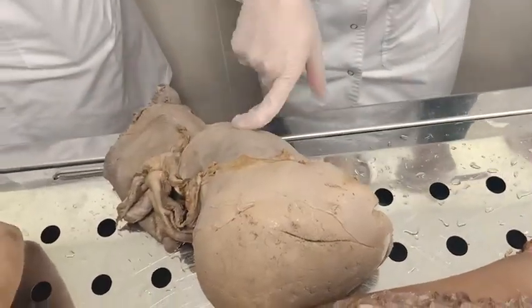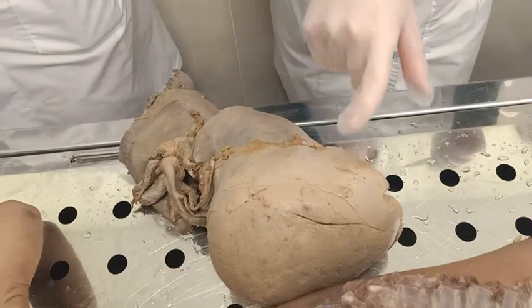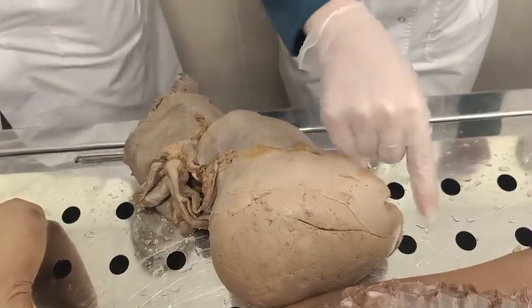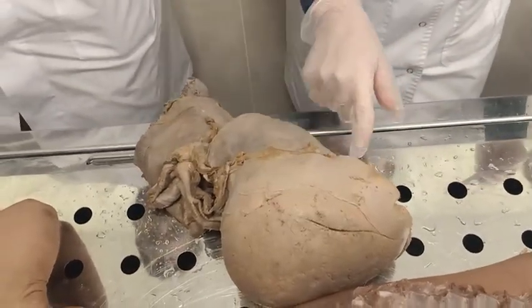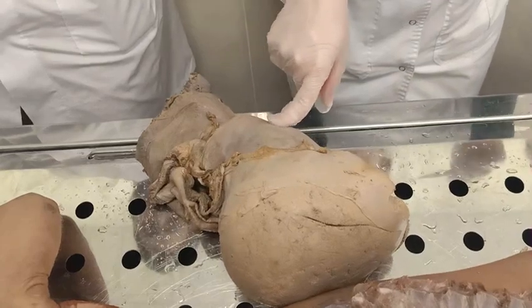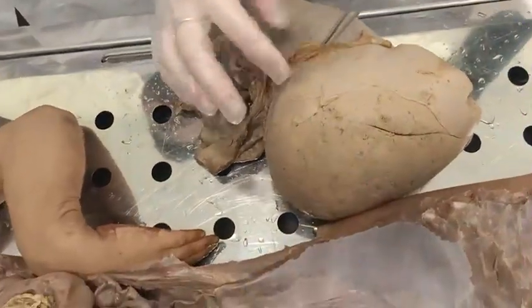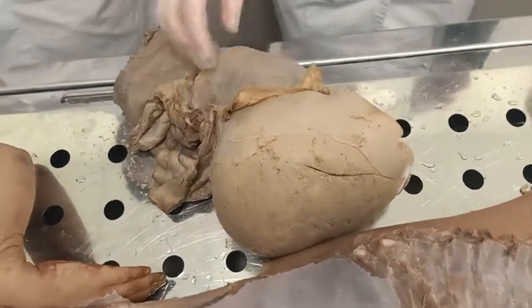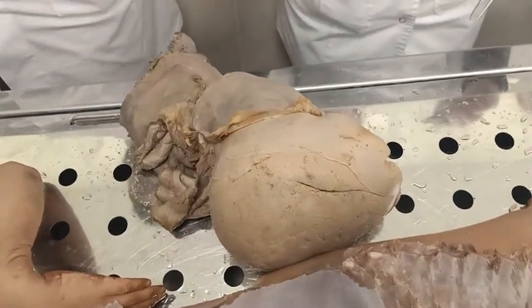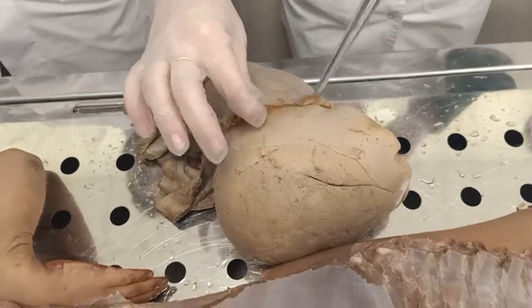In the diaphragmatic surface of the liver, two lobes are distinguished. The larger one is the right, lobus dexter, and the smaller one is the left, lobus sinister. They are separated from each other by the falciform ligament, ligamentum falciforme. It is also formed by peritoneum. We will talk about it later, in the next lesson.